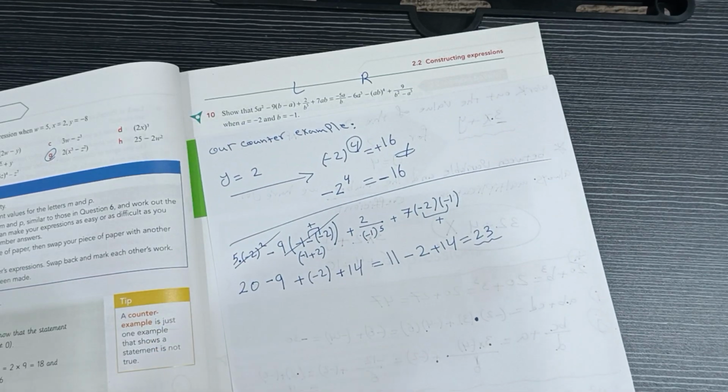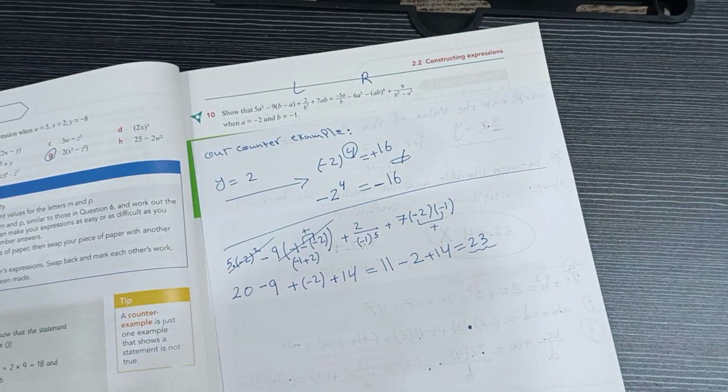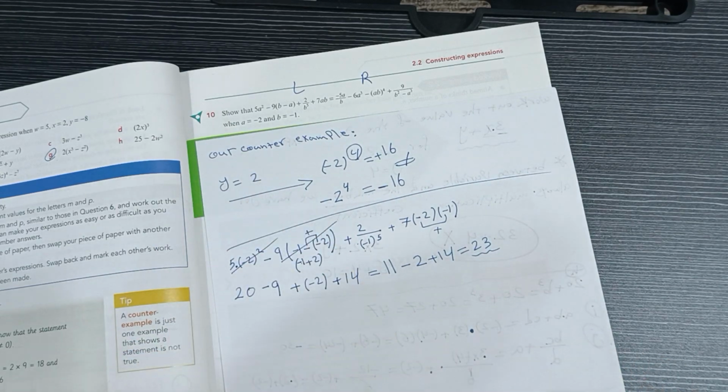Let's see whether we are going to get 23 in the right side or not, because it says show that, so we have to get 23.